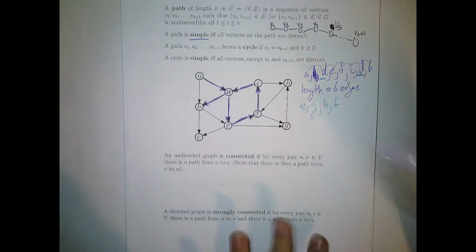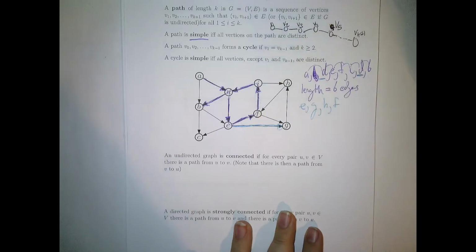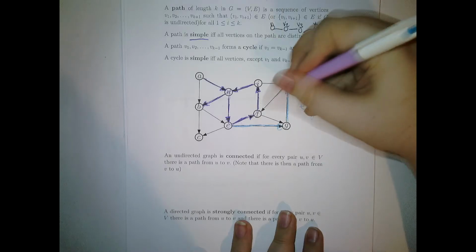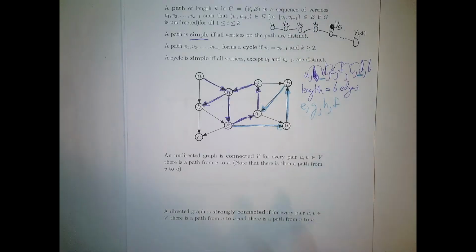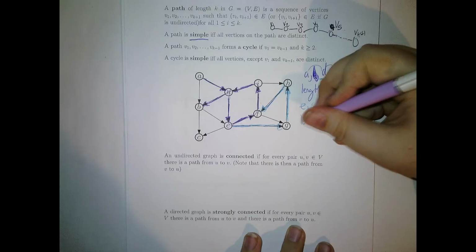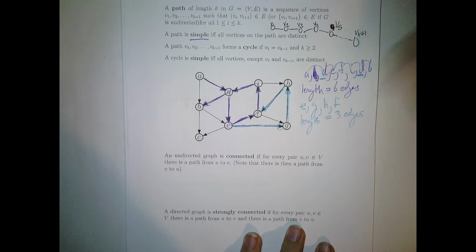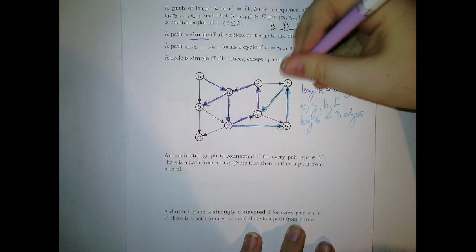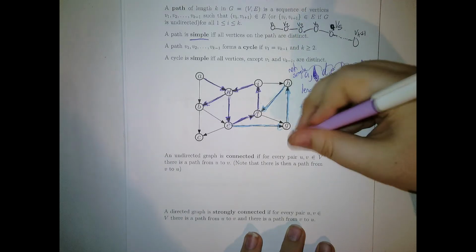Again, there might be shorter paths that go the same places, but you can just look at this path and you can see nothing is duplicated in it. Yeah, there's no duplications of vertices. So this is a simple path. Whereas here you can look and see immediately this is not simple. And let me write that. This guy is not simple. This guy is simple.